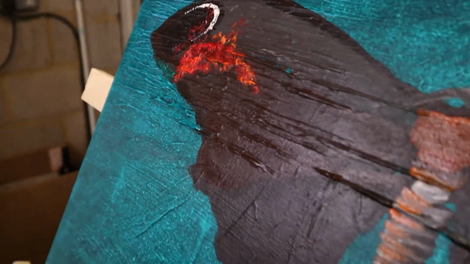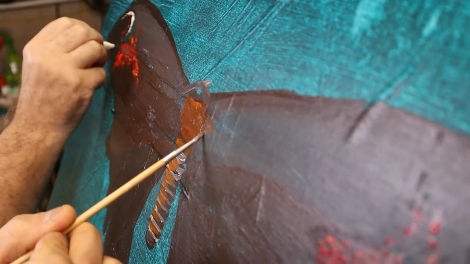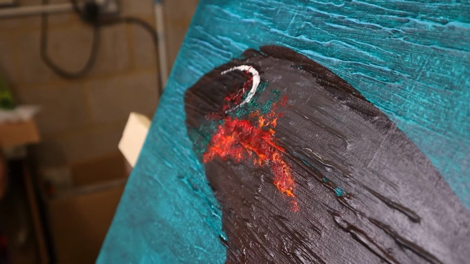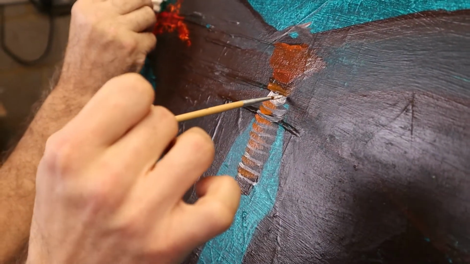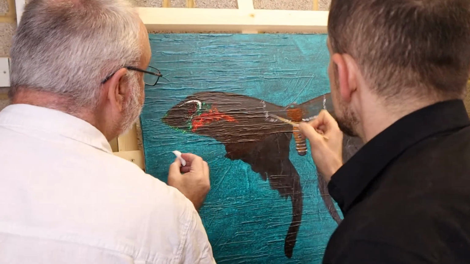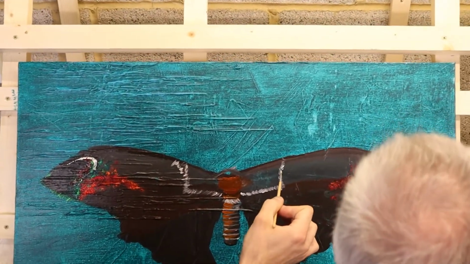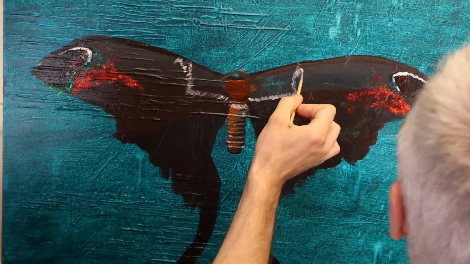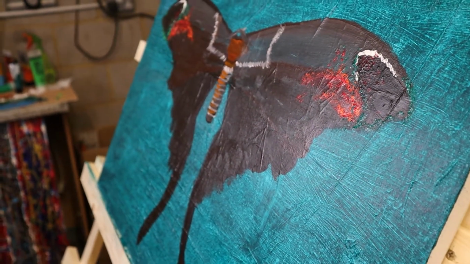What are you doing there, Ian? This is green, so it's a dark green against the blue. Yeah. But do you see how well it works with the red? Okay, so now we're going to go a shade lighter on the green. I think this will end up looking spectacular.